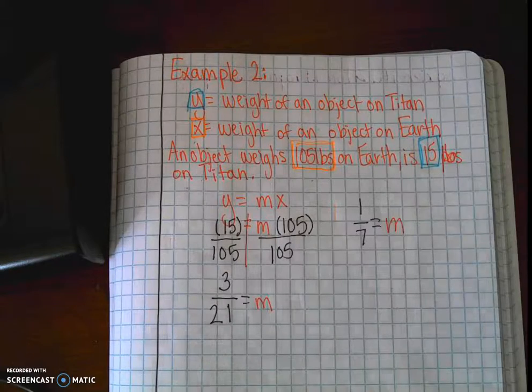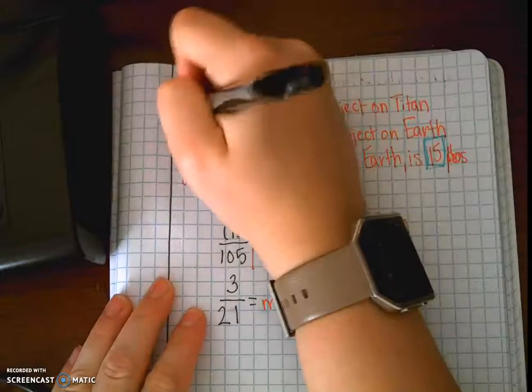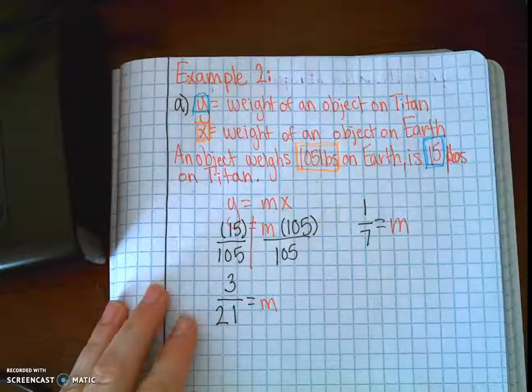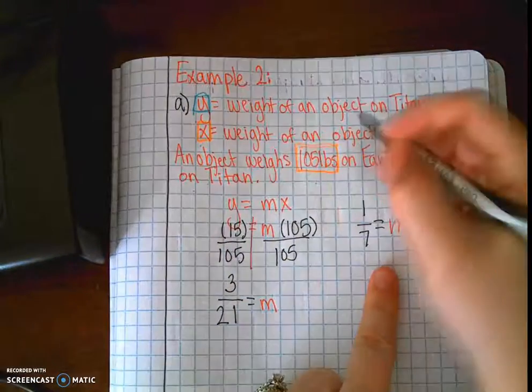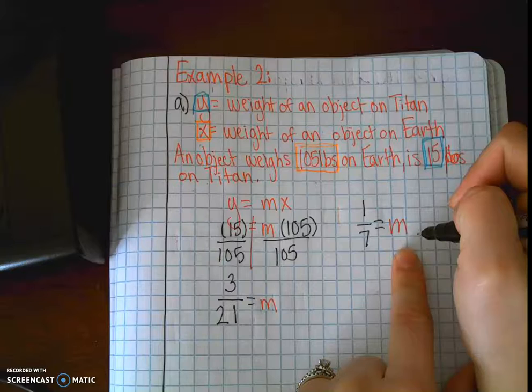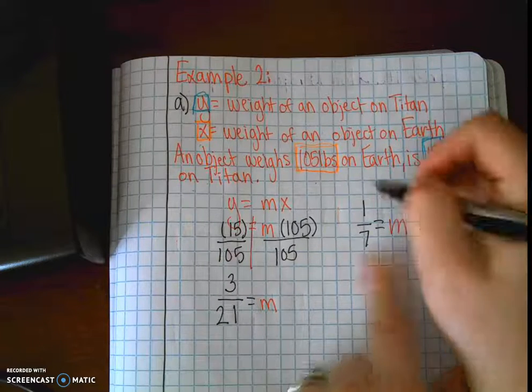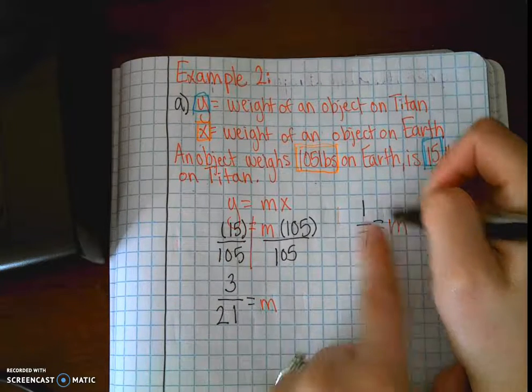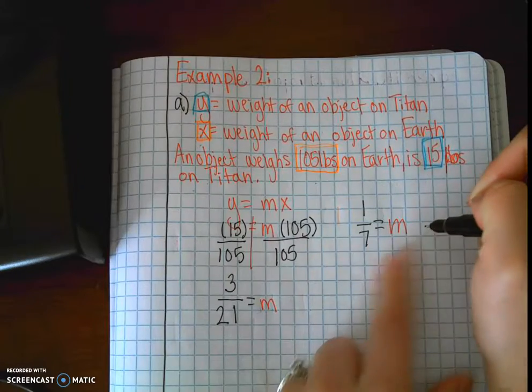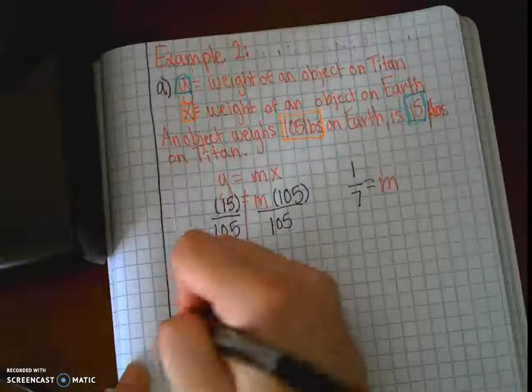Okay, so we just finished part A of example 2, and we wrote the equation, and we found that our slope, or our variation constant, is 1/7. Okay, so m equals 1/7. So now we need to solve part B.